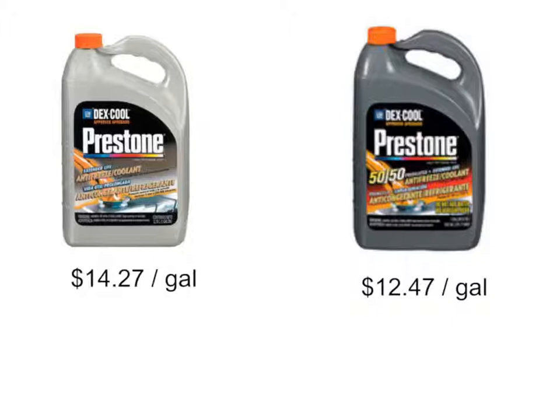One of the things you're going to notice, this is Prestone, this is antifreeze. You can go buy this stuff. I think these are prices I obtained from Walmart's website. Notice this is the same stuff. So we have Prestone, Dex Cool, same stuff. Let's say you see these 2 jugs, they'd be sitting next to each other on the shelf.